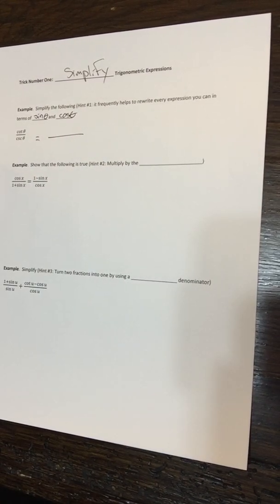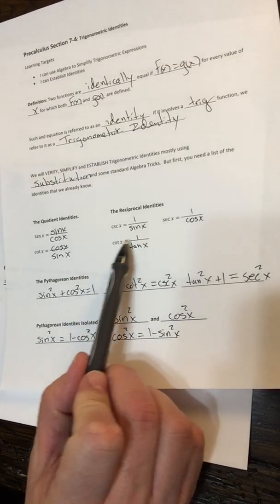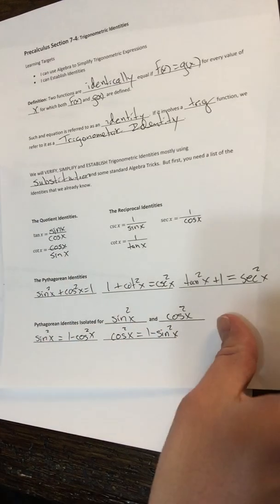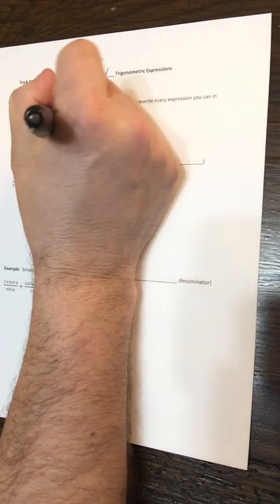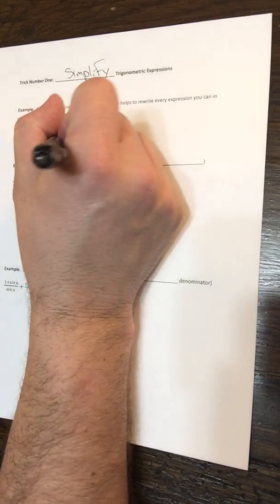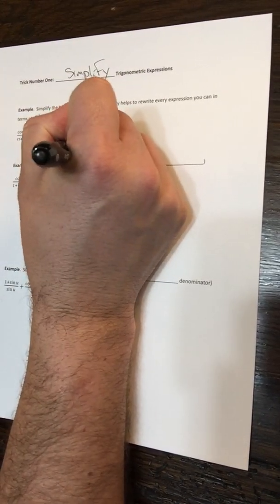If I write this in terms of sine and cosine, how can I rewrite cotangent? Well, I could write it as 1 over tangent, but that's not sine and cosine. Cotangent is cosine over sine. So I'm going to write this top as the cosine of theta over the sine of theta. And in the bottom, I have cosecant, which, if you check your identities, is 1 over sine. So I'm going to write this as 1 over the sine of theta.